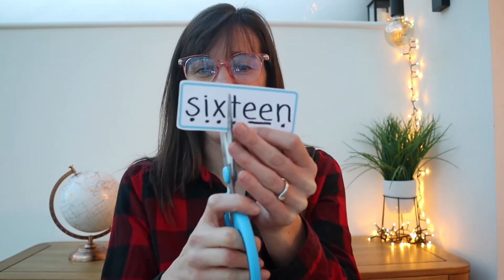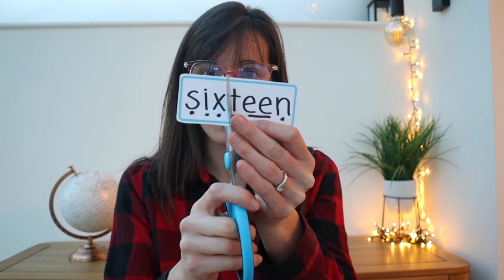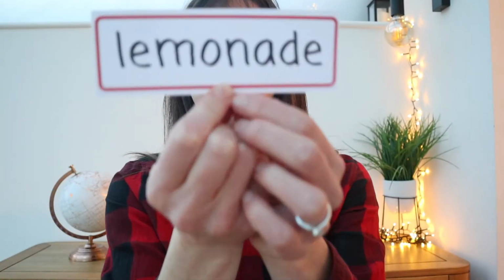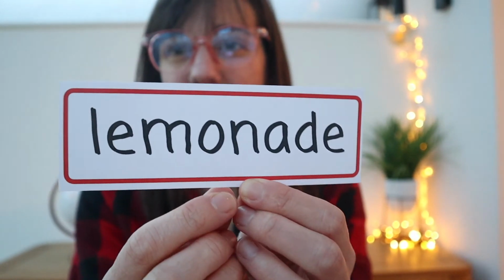Where would I cut this piece of paper to show the two syllables? I would cut it here. Ready? Sixteen. Two syllables. I'm going to show you a three-syllable one now. This one. Can you see if you can read this word?